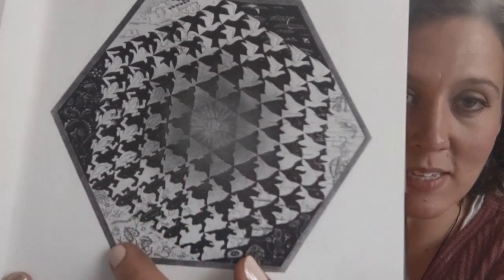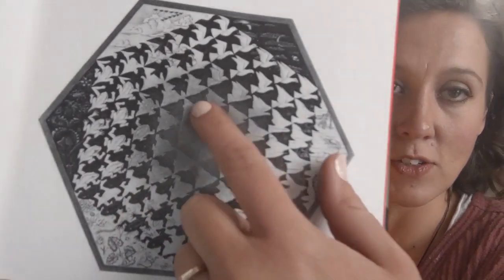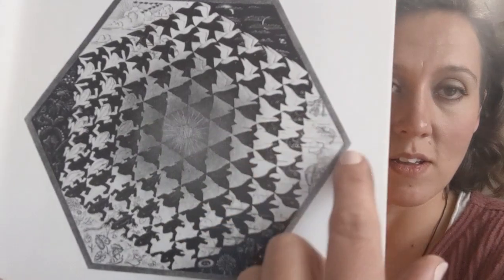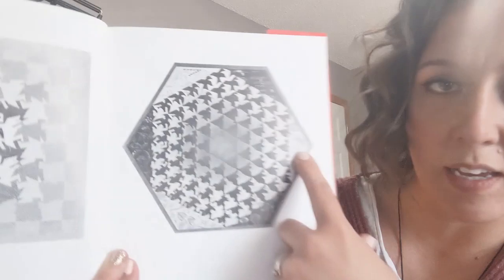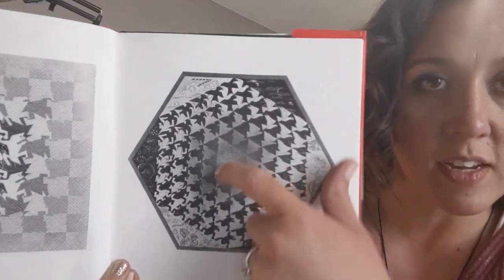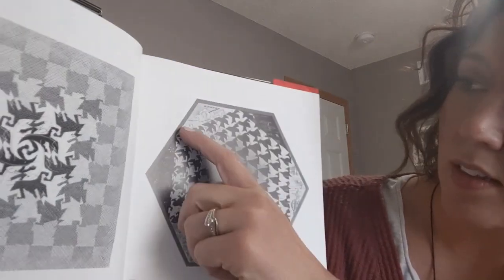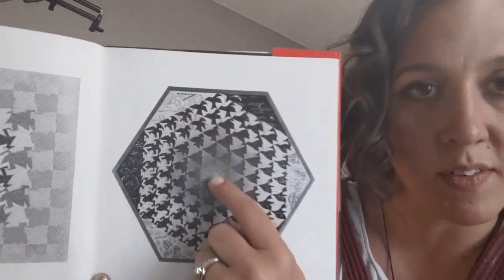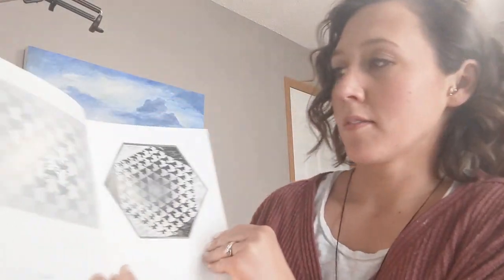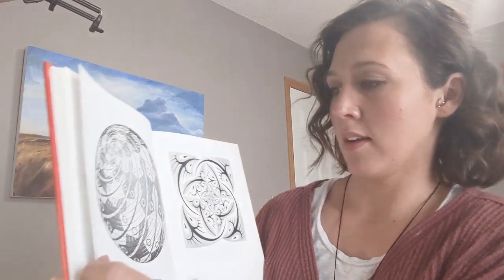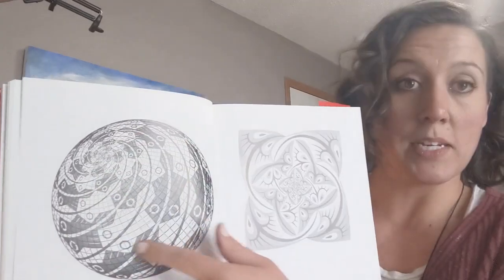Again, he transforms them, so these ones are frogs, and they morph into triangles in the middle. And then these, I don't know if that's blurry for you, but these ones are like a fish that morphs into the triangles. And these are doves that morph into the triangle, and on this side it's more of like a crow shape that morphs into the triangle. They all morph into the triangle in the middle. He even found ways to make them like three-dimensional.